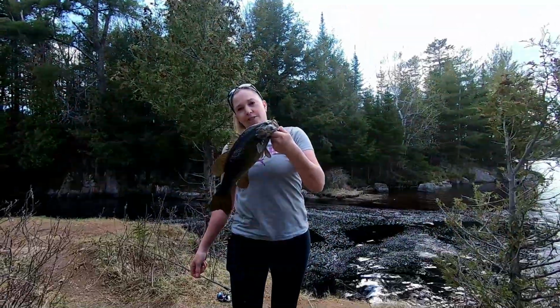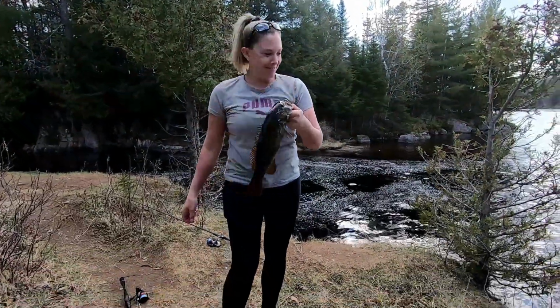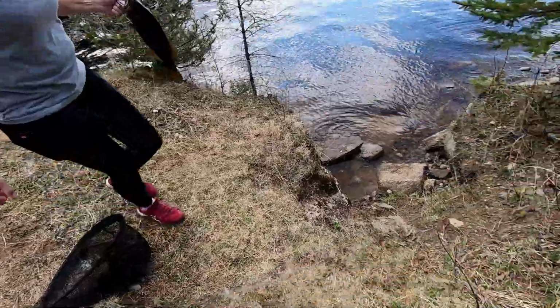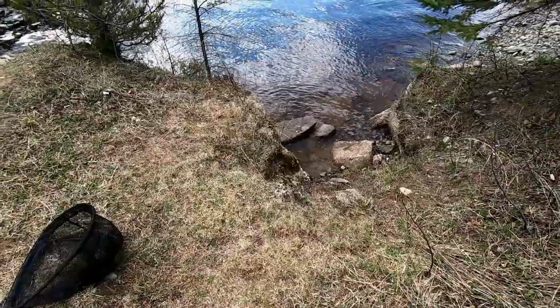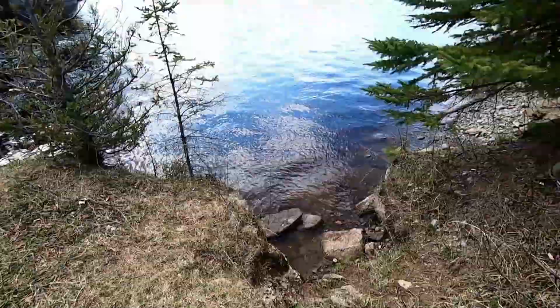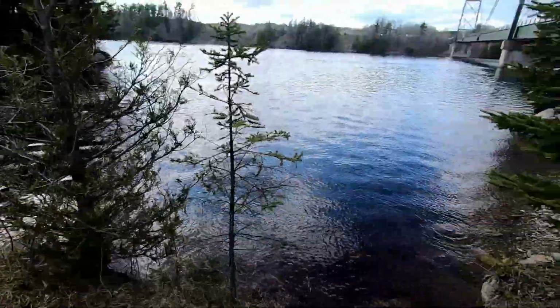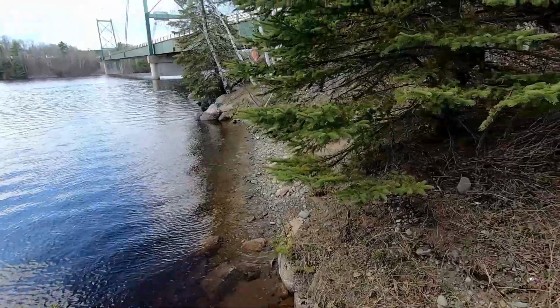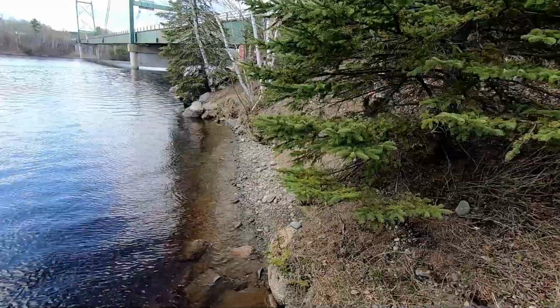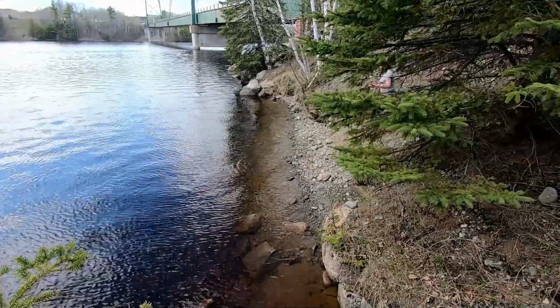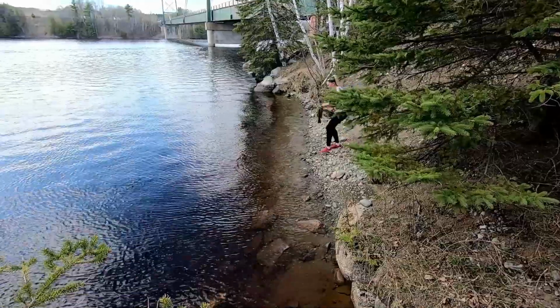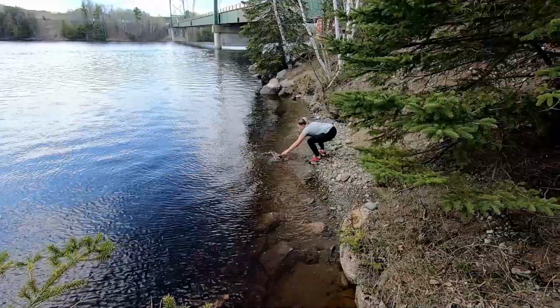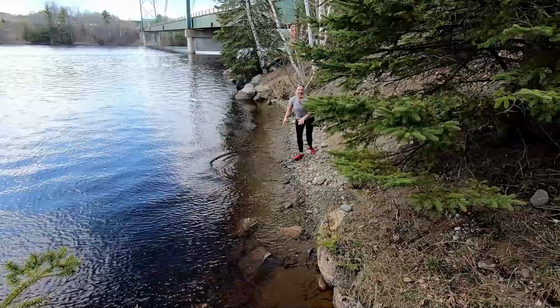Another nice little fish. Yeah. Awesome. I'm not even sure if this is still on. It's got a little red light flashing. Swim out. The last guy got a little turn backwards, bud. There you go.